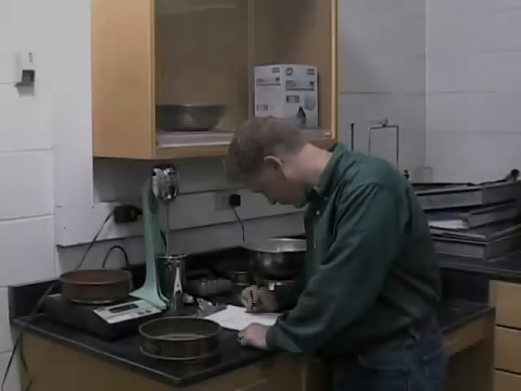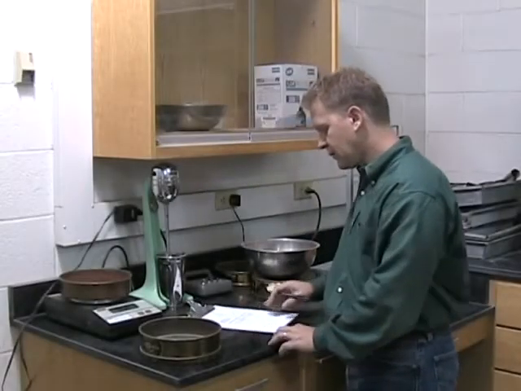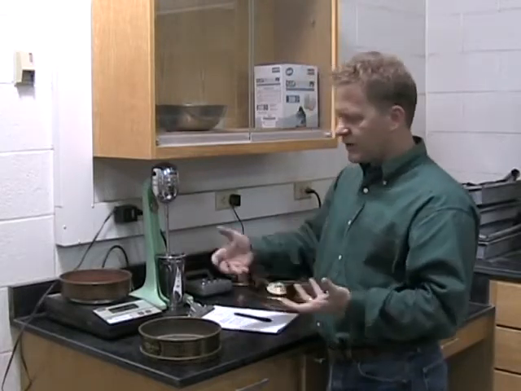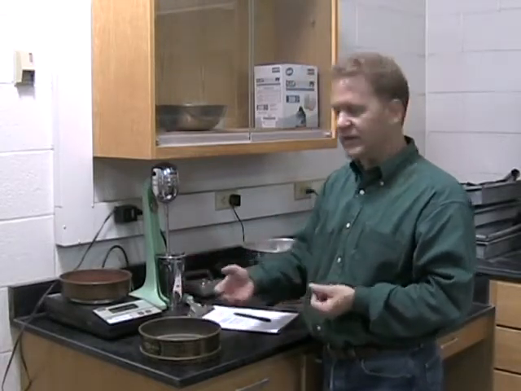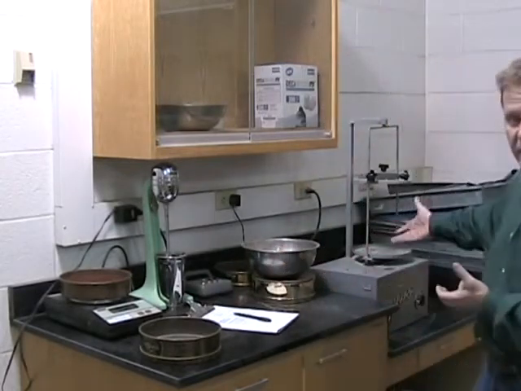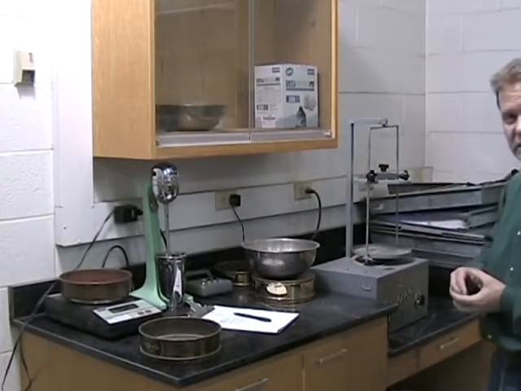Some material escaped out of one of the sides of the sieves during shaking. So what we can do is take the mass of the material retained by the number 4 and passing the number 4, and add that together. That gives us a new total, and that is M subtotal prime.